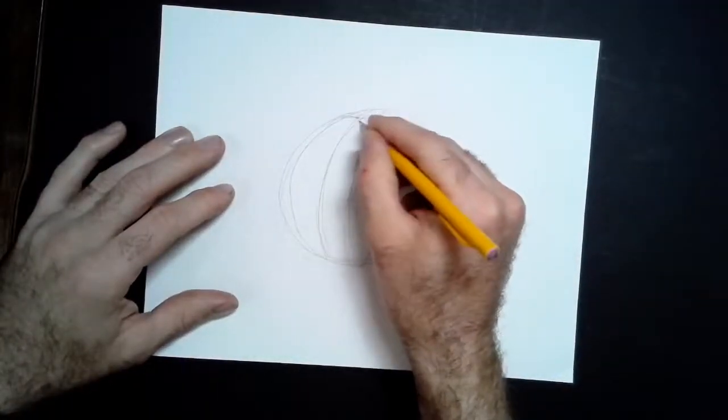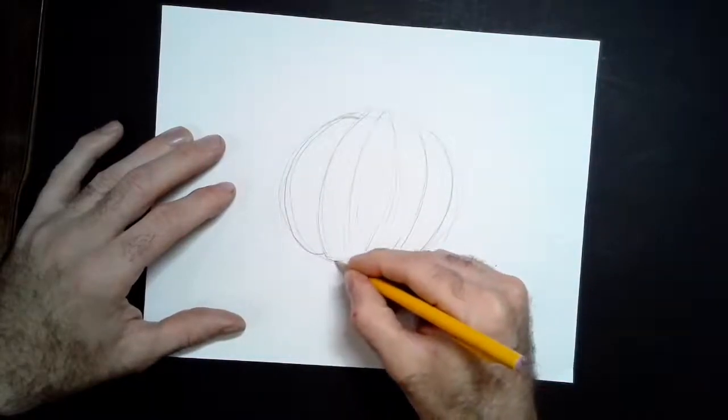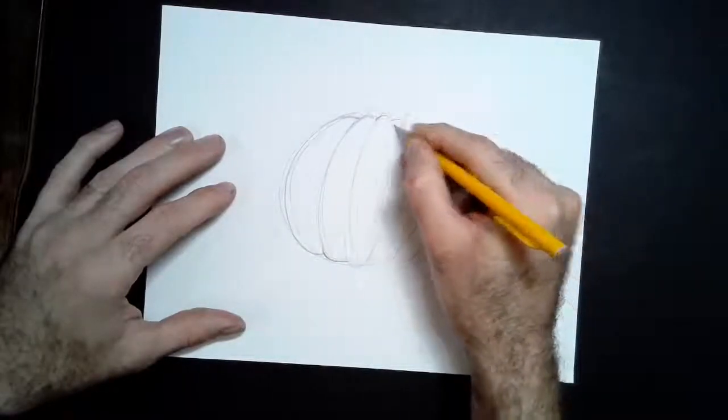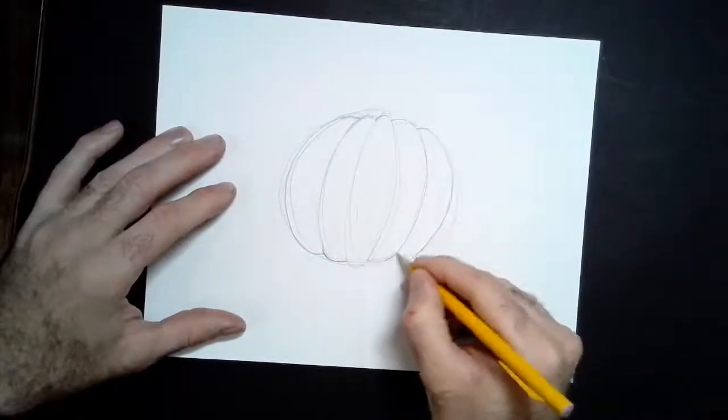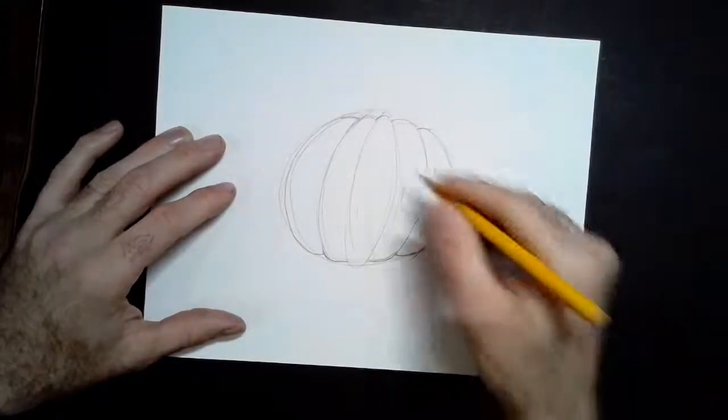Then what I'll do is use those lobes to change the outside shape of the pumpkin a little bit, right? So it gives it a less overall rounded shape. You can see I'm kind of using that to carve in a little bit.